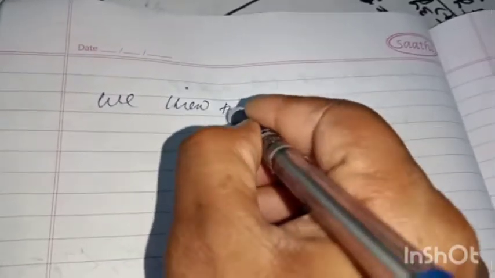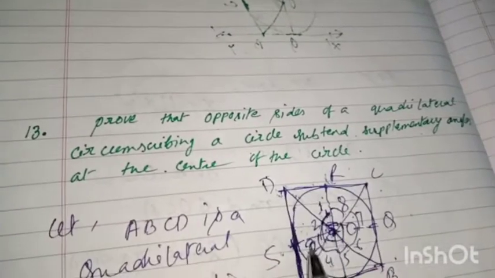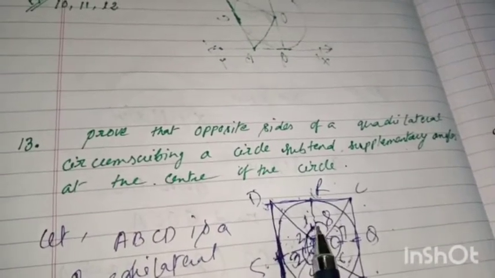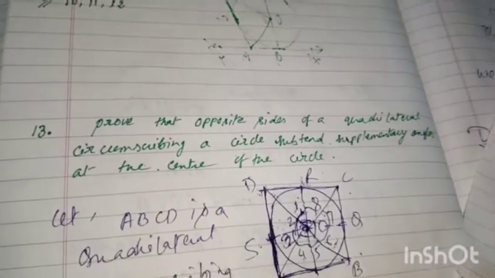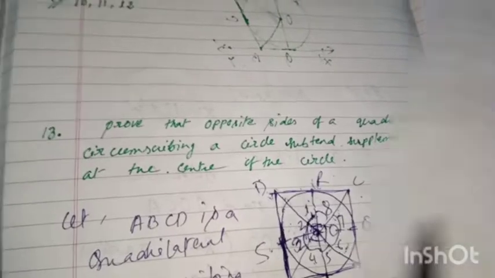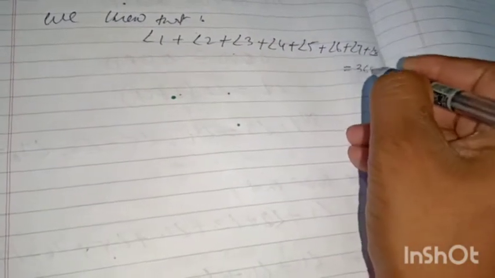Now what can we write? We know that if we add all these angles, we get 360, this complete angle. So angle 1 plus angle 2 plus angle 3 plus angle 4 plus angle 5 plus angle 6 plus angle 7 plus angle 8 equals 360.